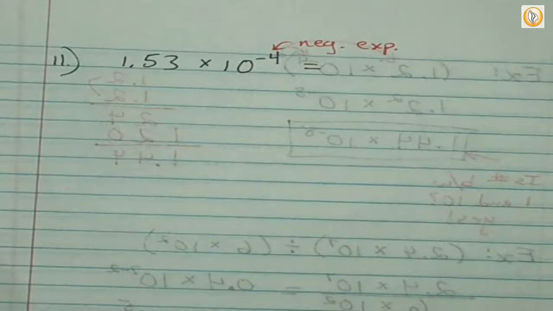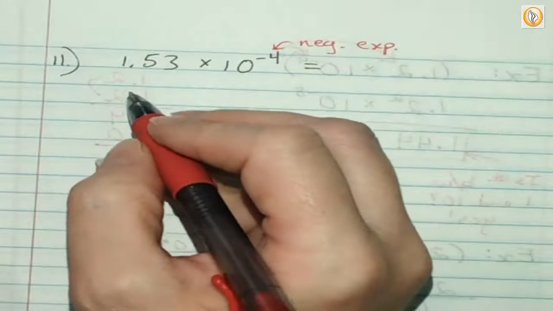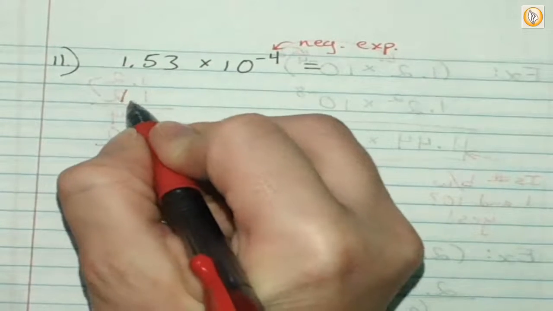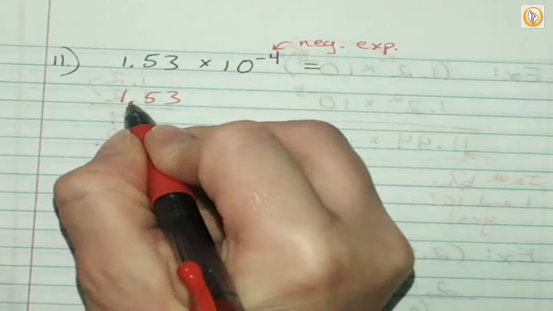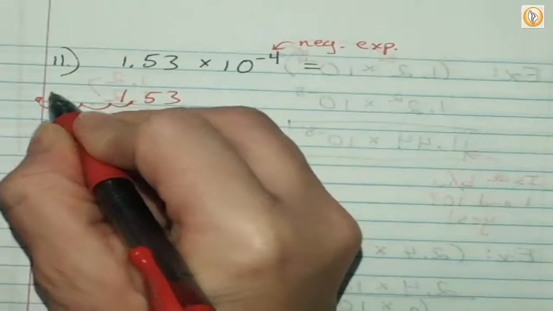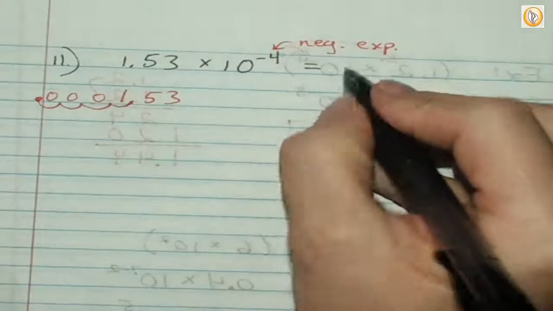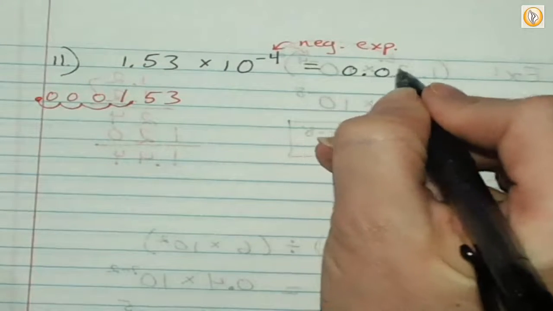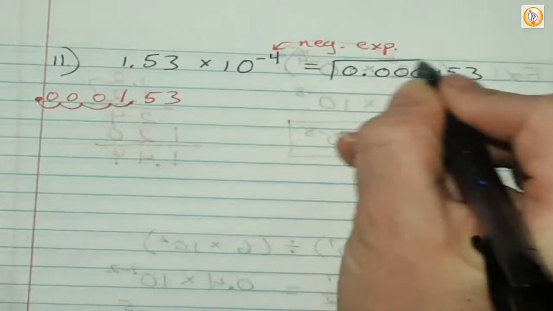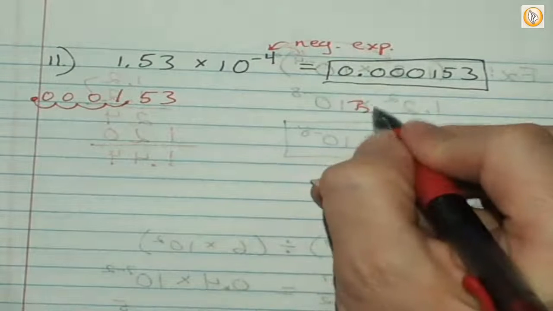It's going to be big ugly. So how many places do I move the decimal in which direction? That's right. We're going to move it to the left. 1, 2, 3, 4 places. And you put zeros in those hoops. And so you get 0.000153. Big ugly.